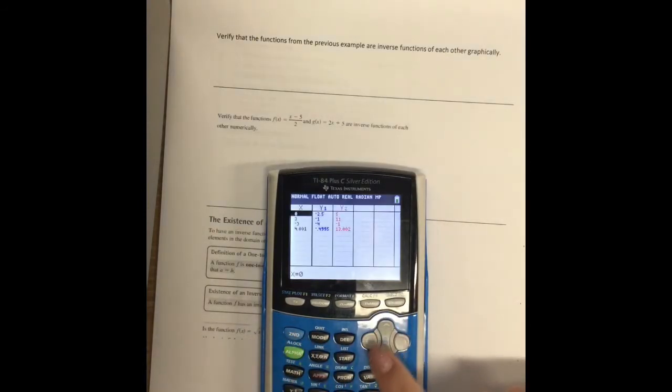So our table, okay, look, at 0, we're at -2.5. Let's see where we're at -2.5. We're at -3.75.